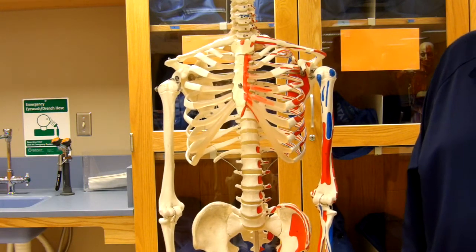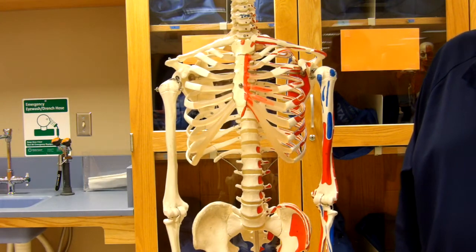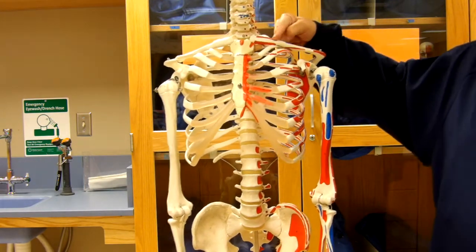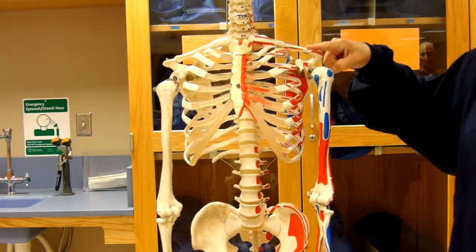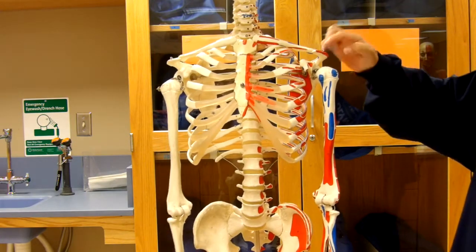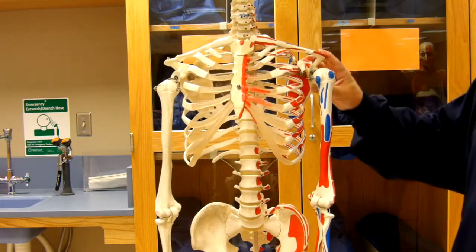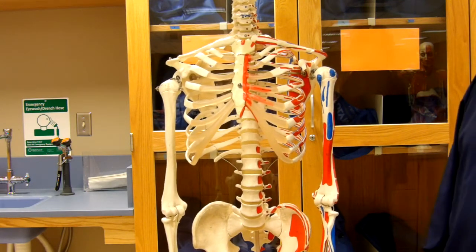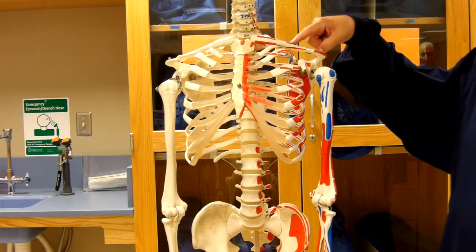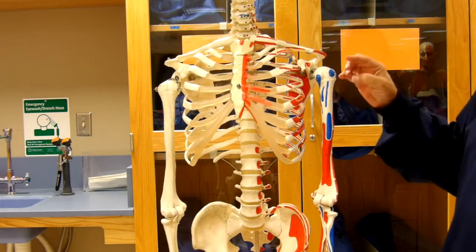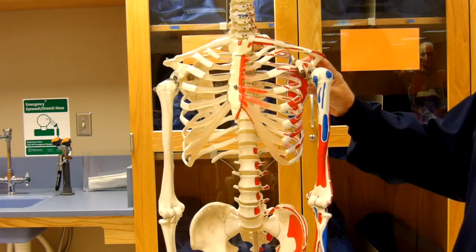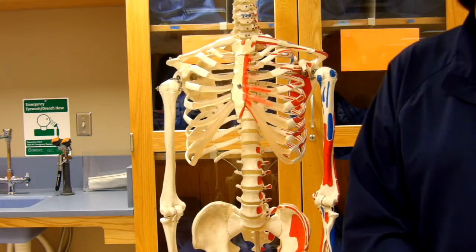The clavicle articulates medially with the manubrium of the sternum. The clavicle articulates laterally with the acromion of the scapula. So there's 4 different things in there. There's 2 articulation points and 2 names of the bones. You got clavicle and you have scapula. All right?